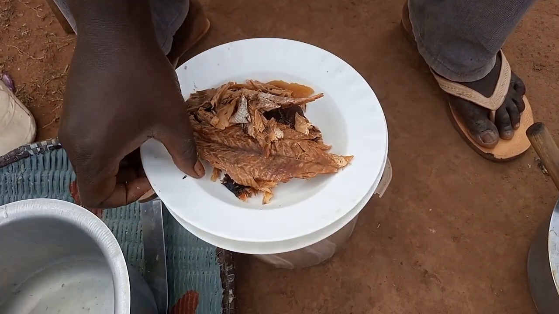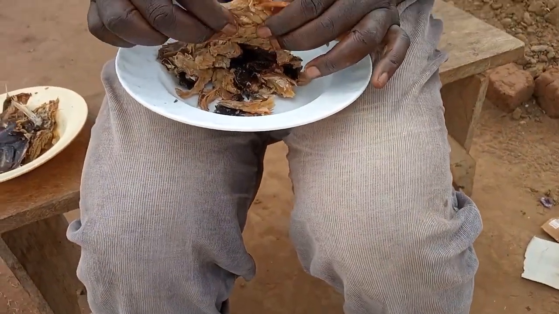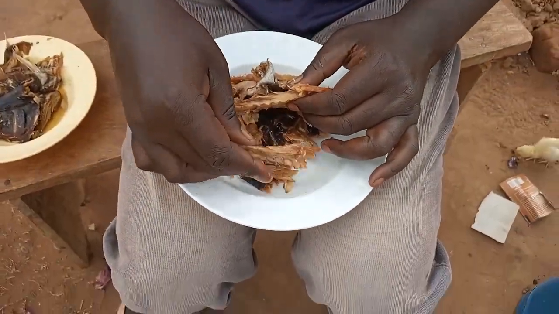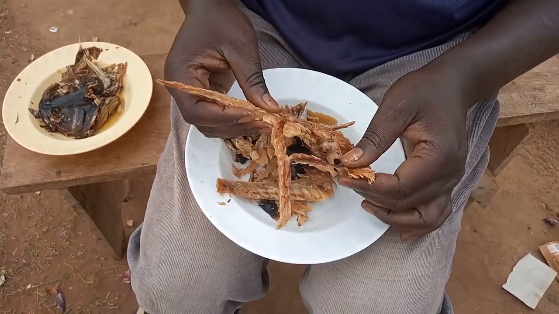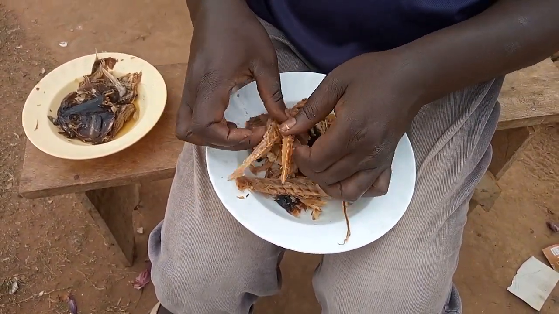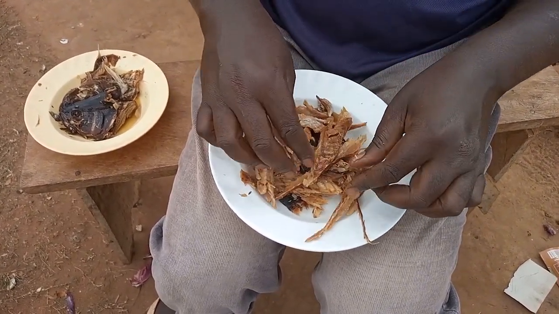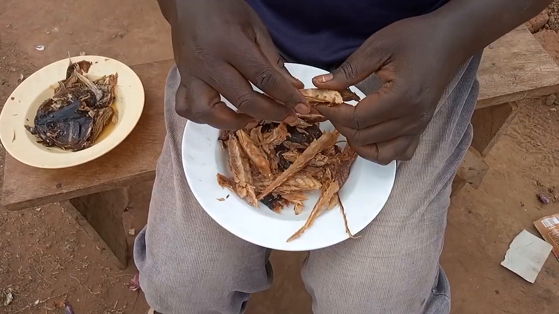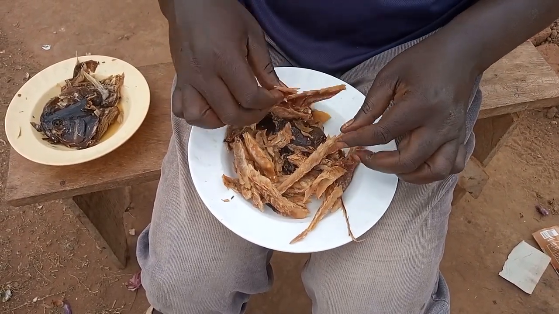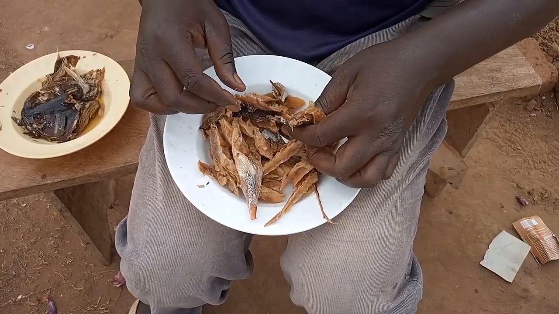But remember, what I'm doing exactly is just to remove the bones. I'm done with the process of removing the bones, so I'm adding it onto our sauce. That's it. You can see, just trying to reduce the size of those ones that are big.